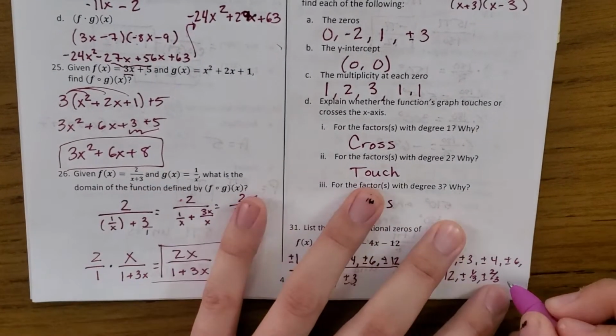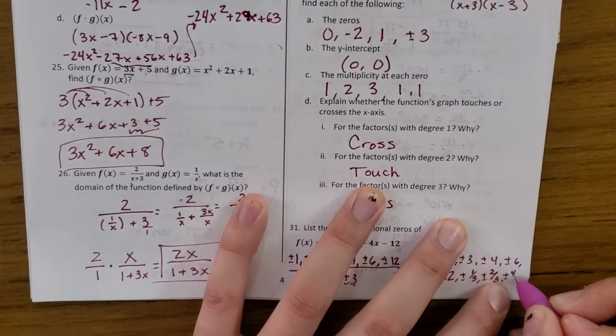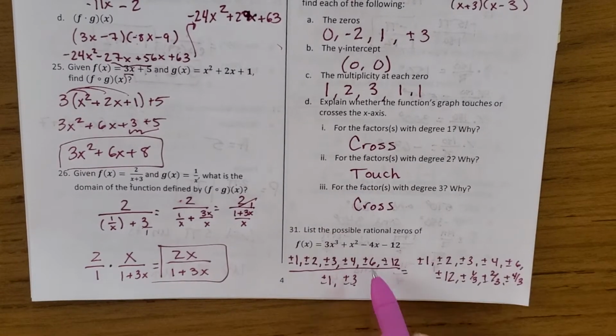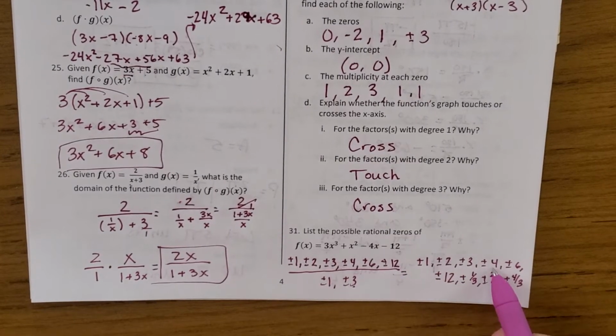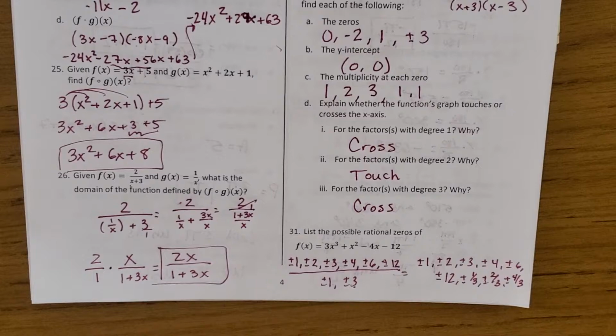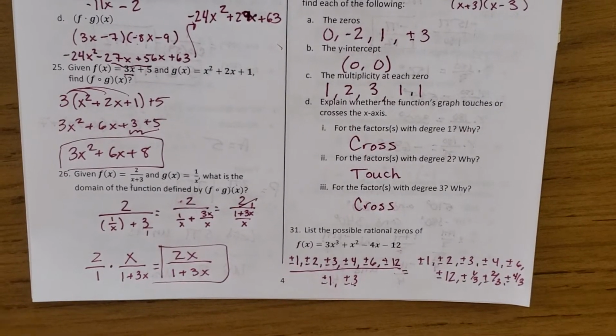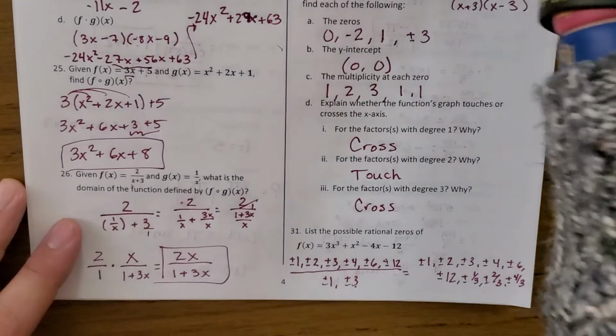4 divided by 3 is 4/3. 6 divided by 3 is 2. I've already got that. And 12 divided by 3 is 4. I've already got that. So those would be all of our possible rational roots that could exist in this function.